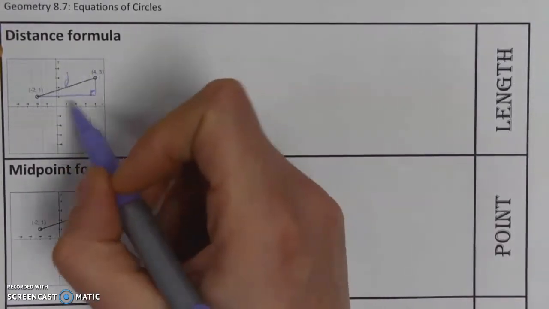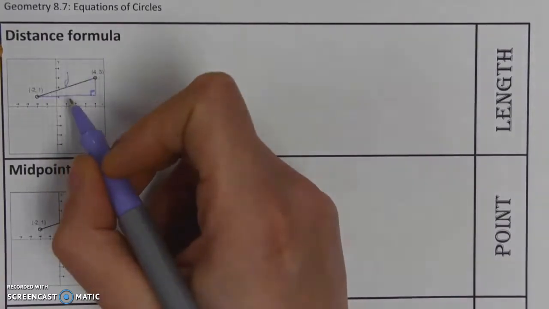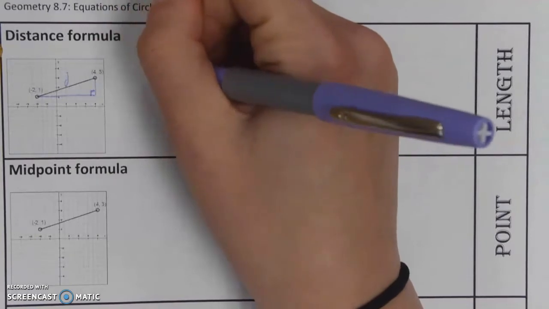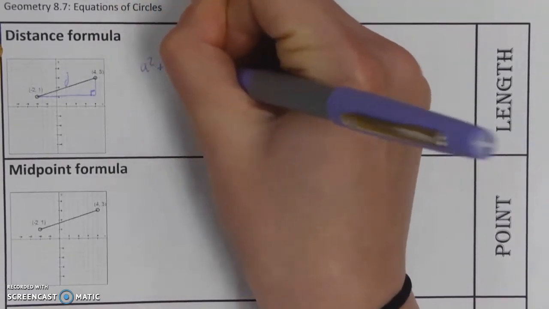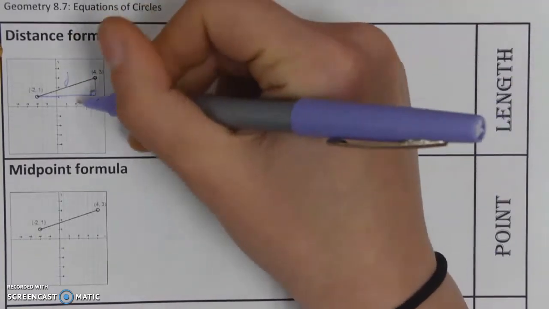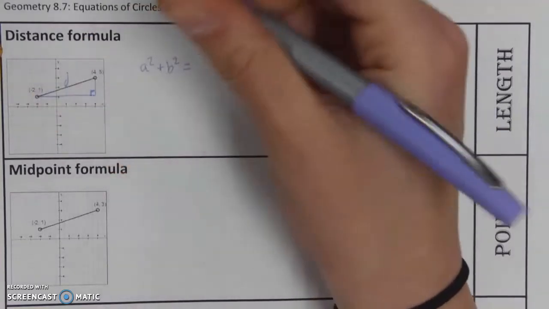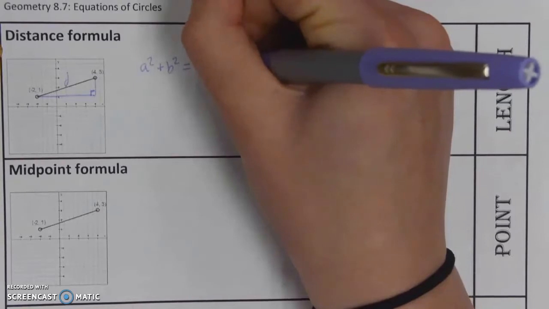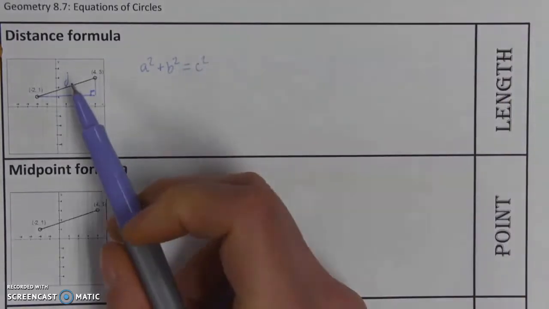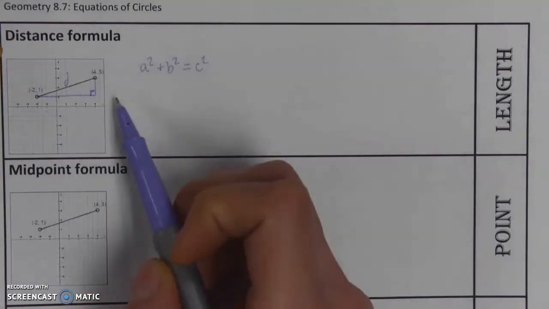Now, since we have a right triangle, that means that we can find distance using the Pythagorean theorem, where a squared plus b squared equals c squared. And a squared and b squared represent the values of the legs of the right triangle, those two things that form that 90-degree angle, squared to give us the hypotenuse, in this case, our distance squared. But of course, we don't want to have to find this first.